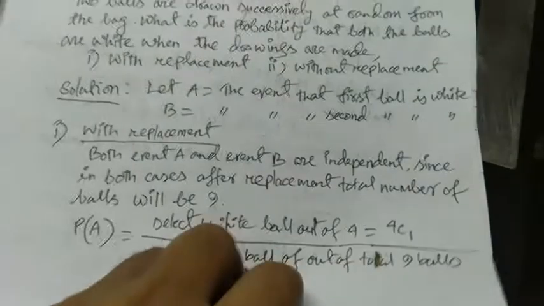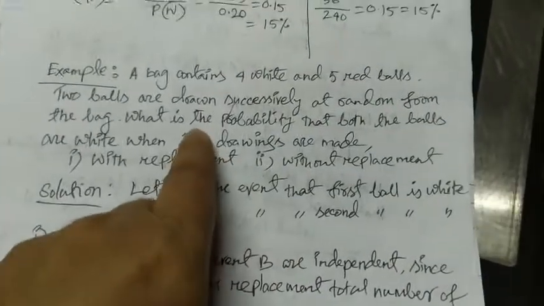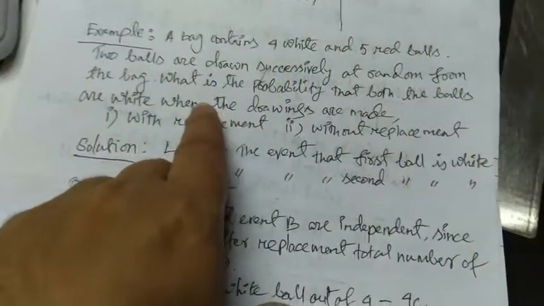Now the question is asking, what is the probability that both the balls are white?